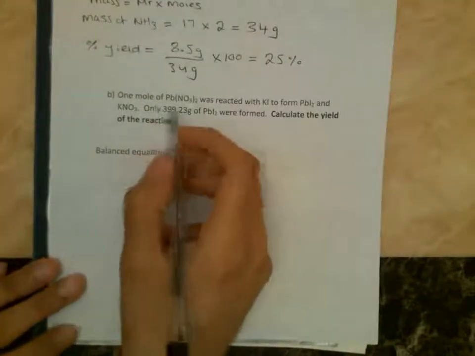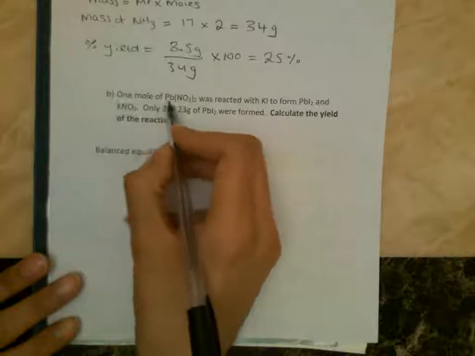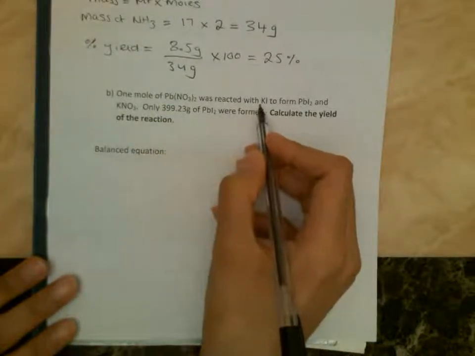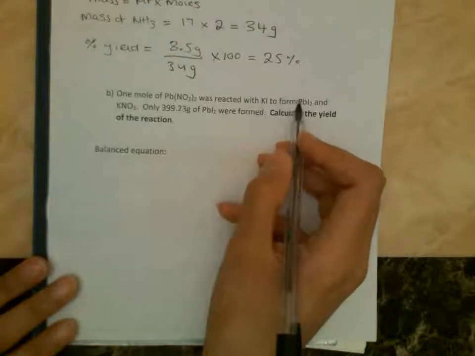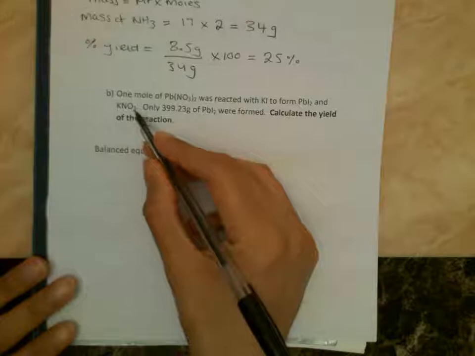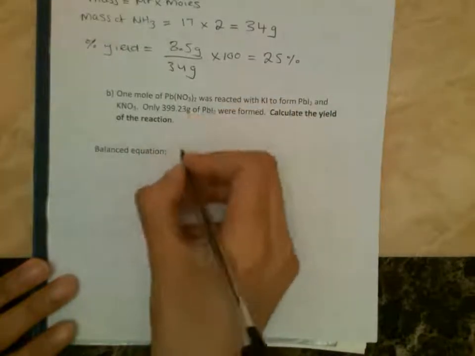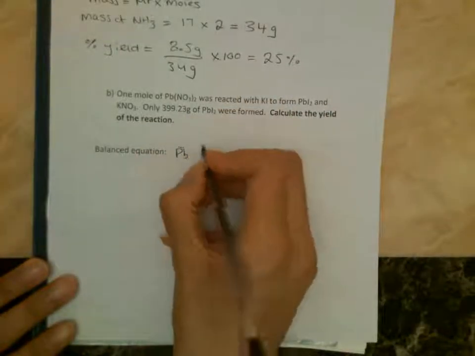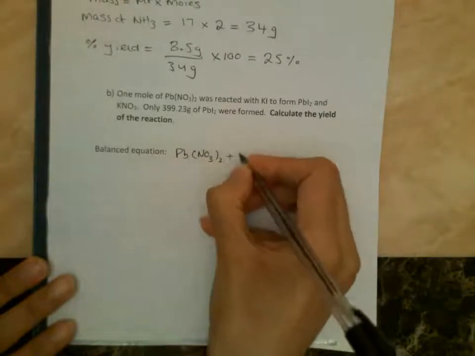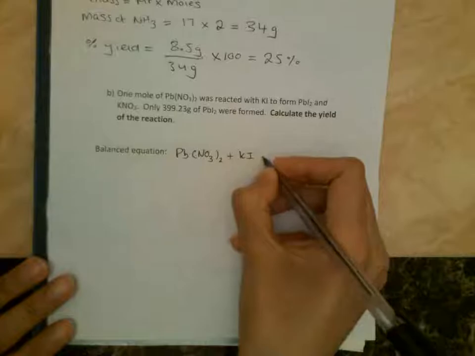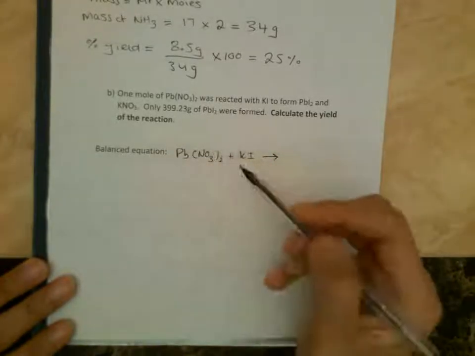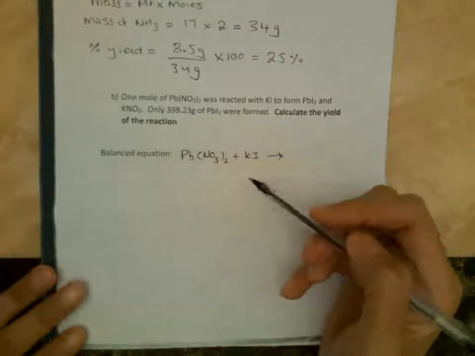So we've been told that 1 mole of lead nitrate was reacted with potassium iodide to form lead iodide and potassium nitrate. So what we're going to do is write down what is going on. For clarity purposes, I'm going to omit the state symbols, but please put them in.